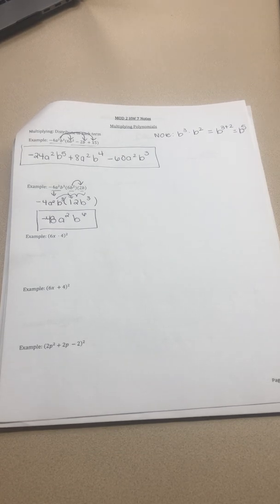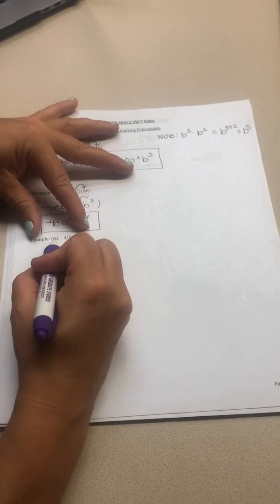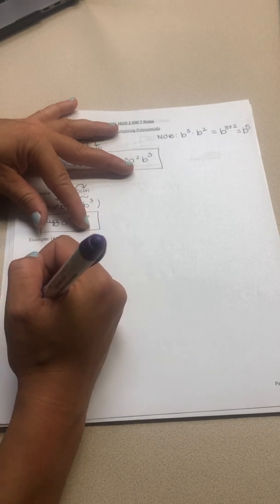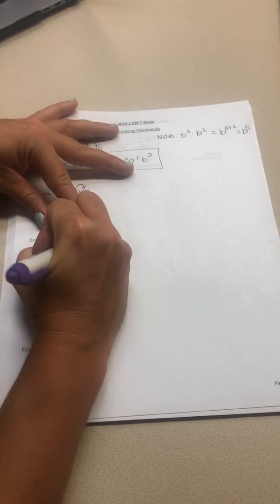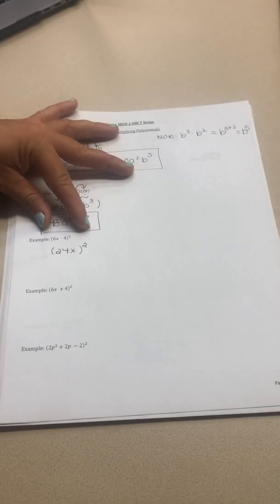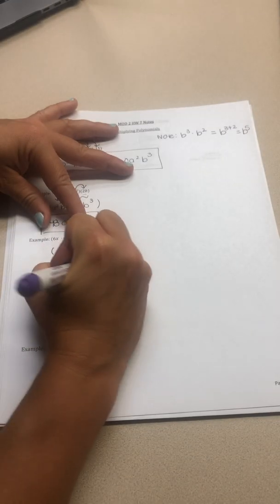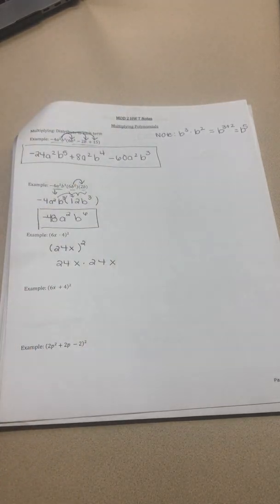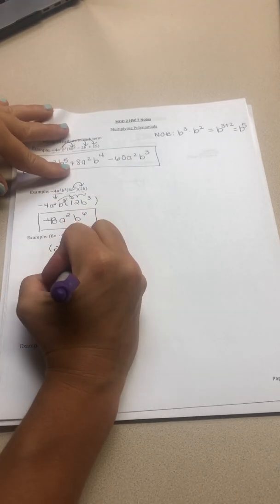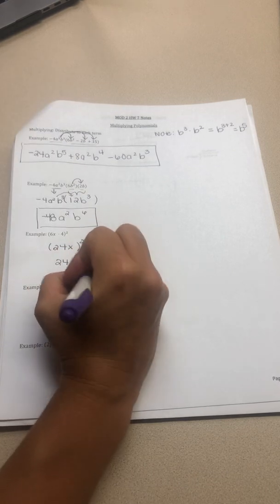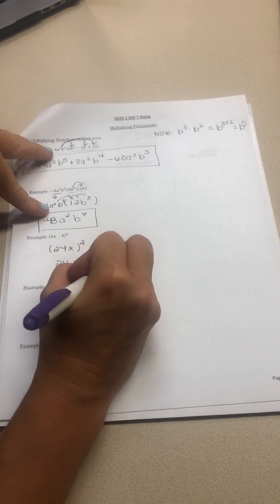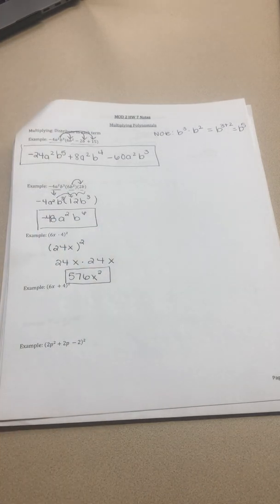Next example, we have 6x times 4 squared. So order of operations tells us to simplify whatever's inside the parentheses first. So just looking at inside the parentheses, we have 6x times 4. I can do 6 times 4, which is 24x. So 24x squared, 24x times 24x. So we have 24 times 24, which would give us 576, and then x times x will give us x squared. So 576x squared will be our final answer for that one.